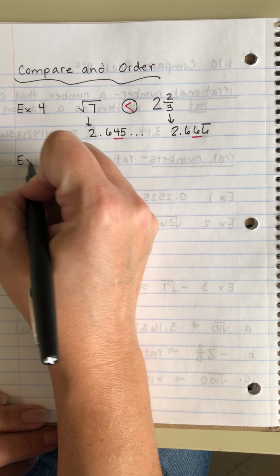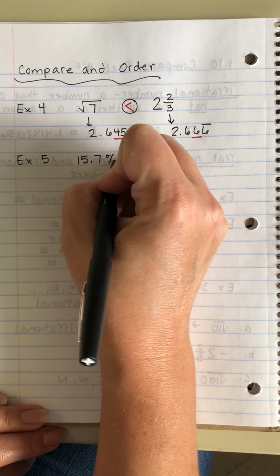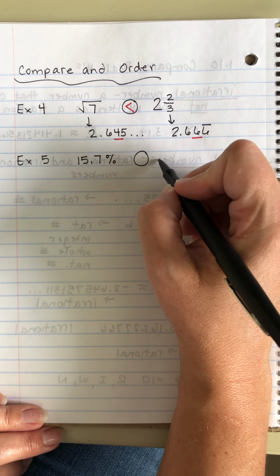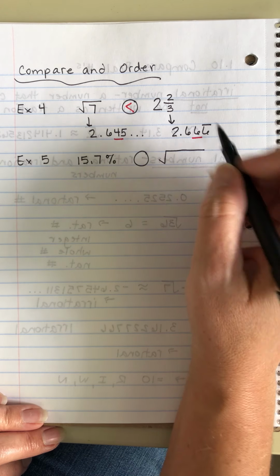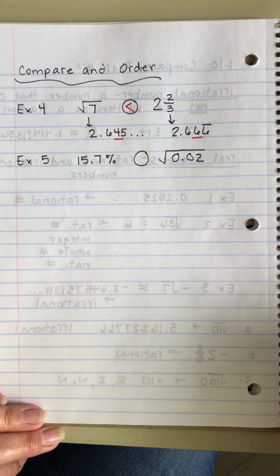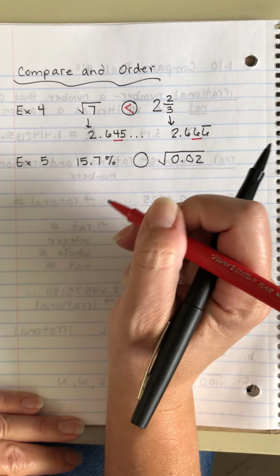Example 5. 15 and 7/10% compared to the square root of 0.02. Okay, remember, we're going to go to the decimal on both of these.